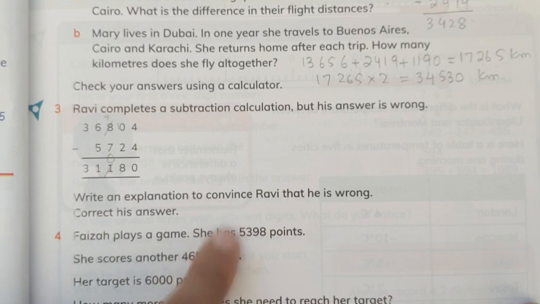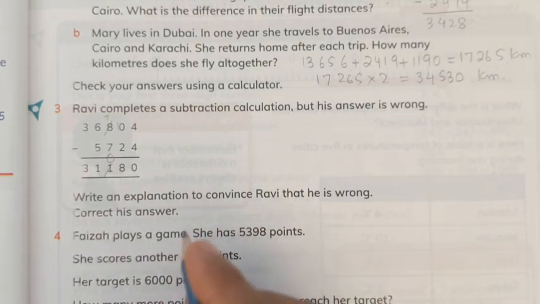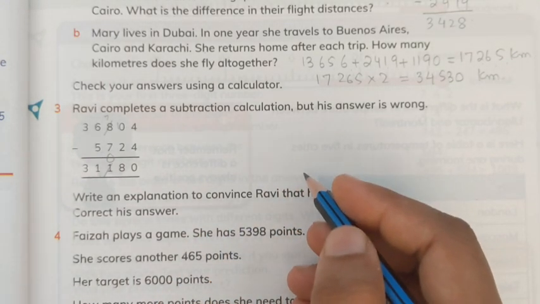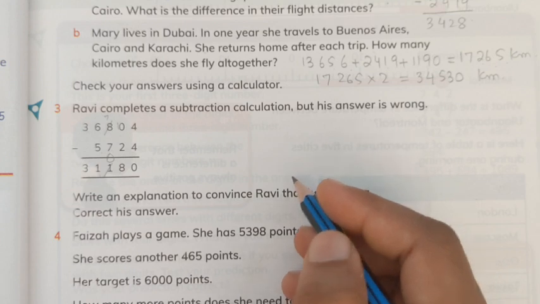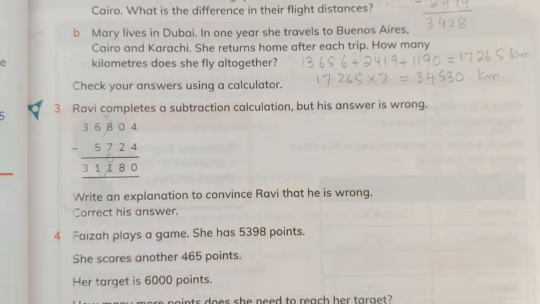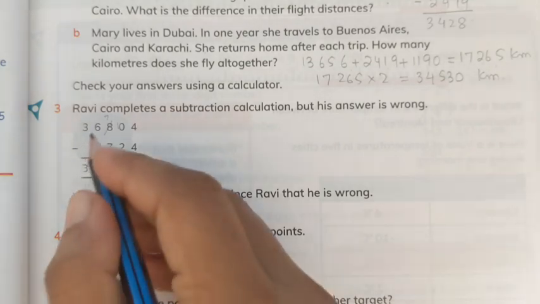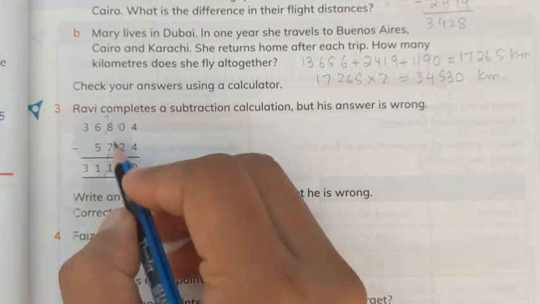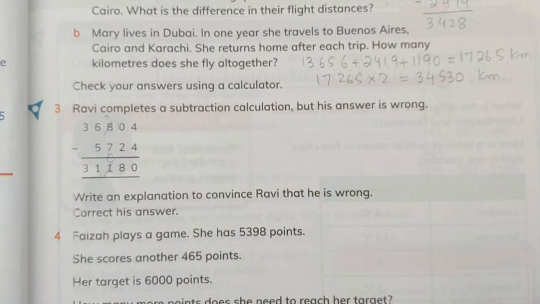So write an explanation to convince Ravi that he is wrong. So what is the mistake he has made? He should have regrouped 800 into 700 plus 100 and written 700 minus 700. He made a mistake in regrouping 800, right?